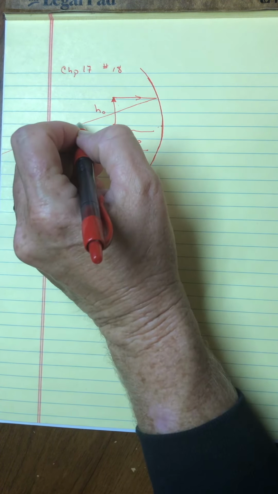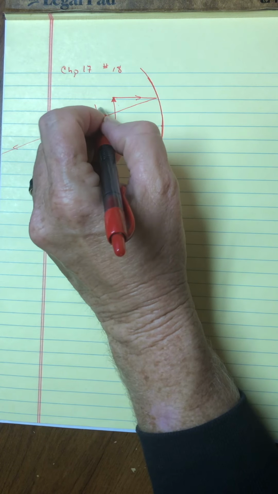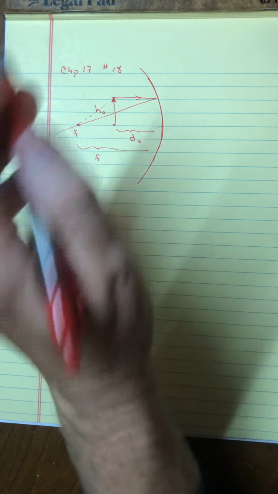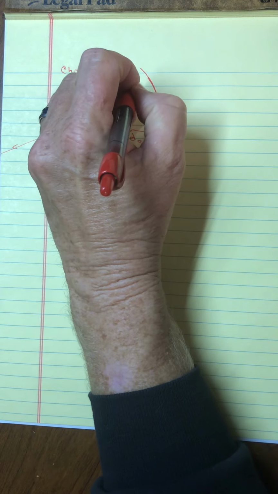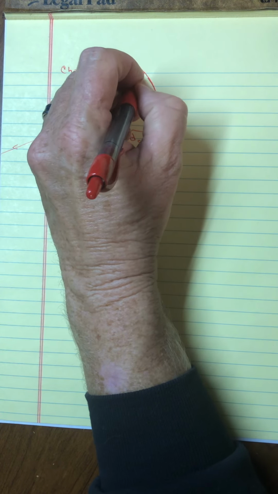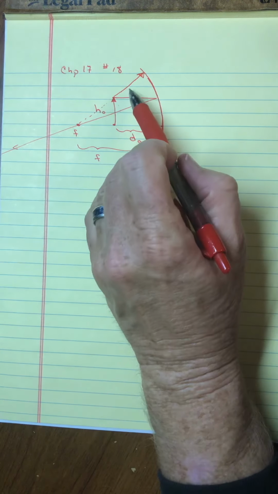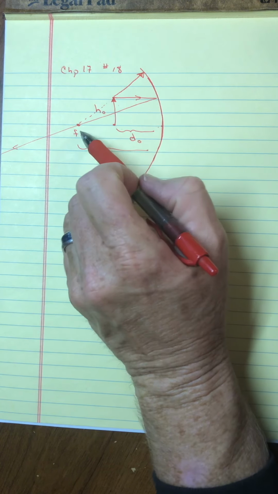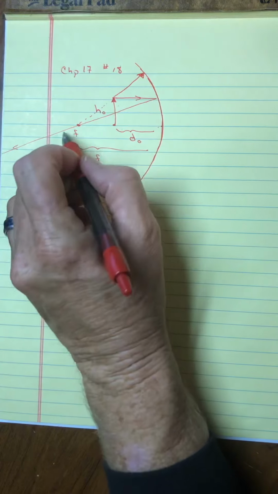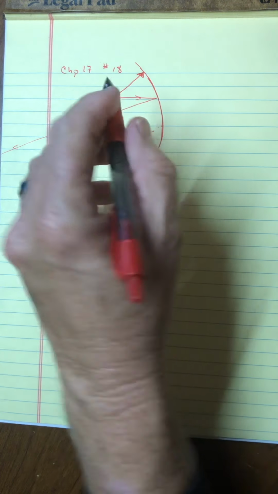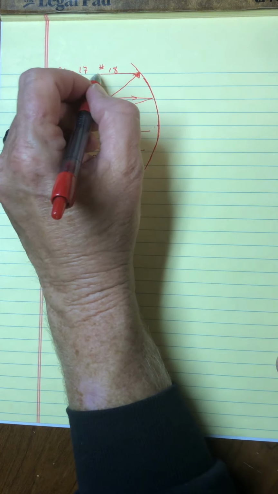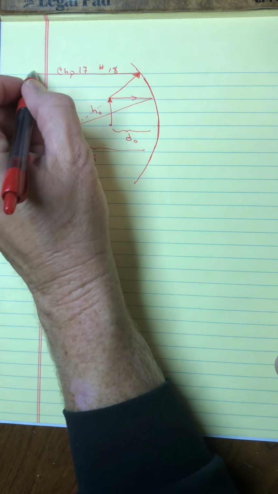So maybe I'll make like a little dotted line, because it doesn't really come from here. The light actually leaves the object, but it leaves the object at an angle from the focal point. And we like that one because we know the one that comes through the focal point and hits the mirror then bounces off and goes parallel.